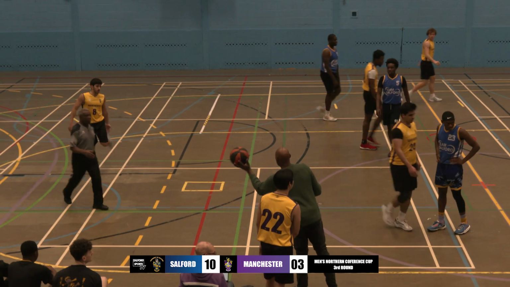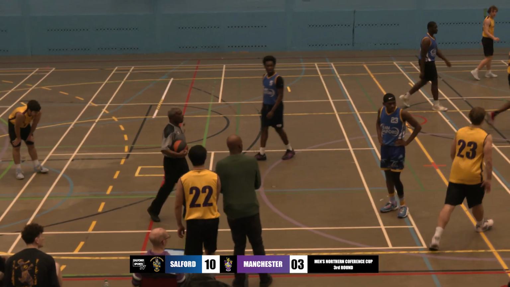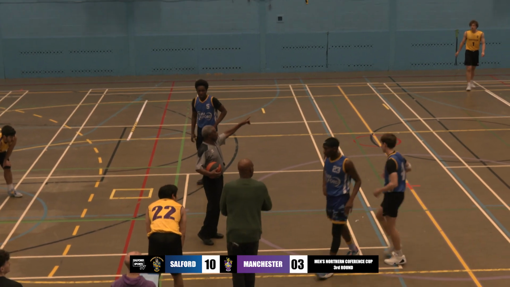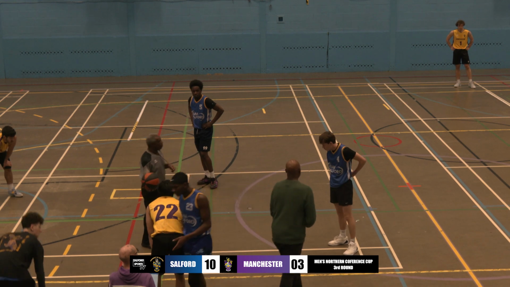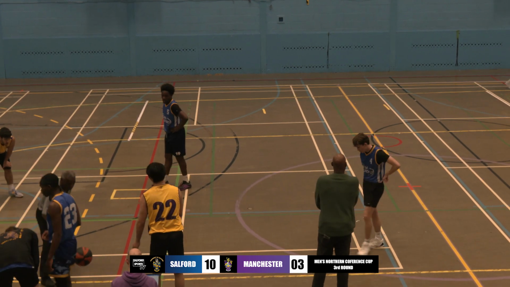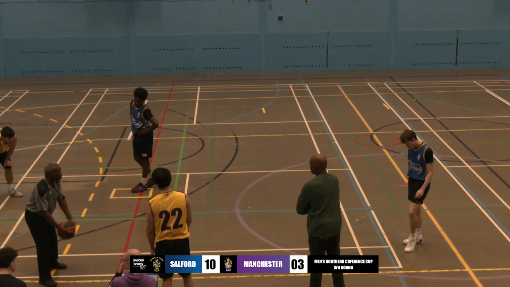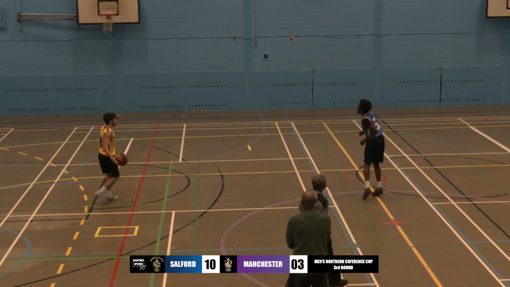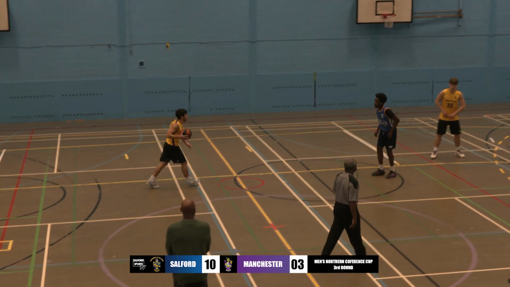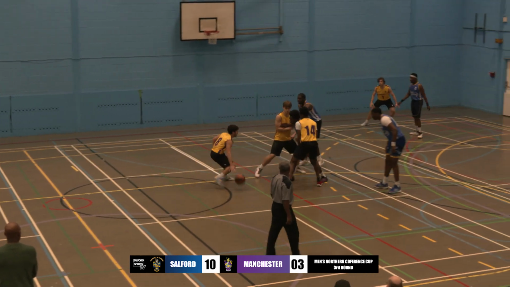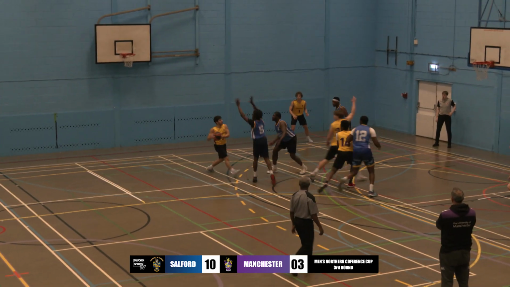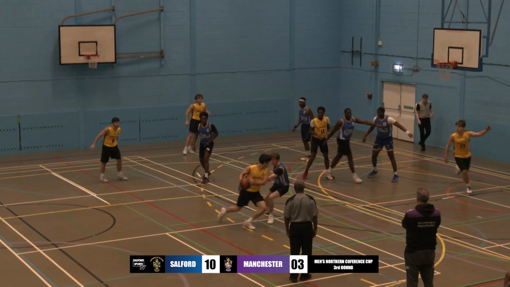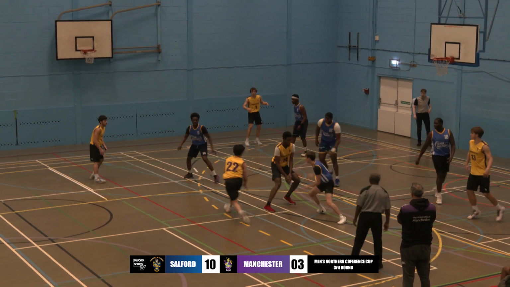That'll force a couple of changes, one from either side. Ethan Conroy checked in for the first time this evening. Bogdan Lukranetko comes in for the Uni of Manchester. Uni of Manchester a tier 3 side, mid-table through 3 games so far. Uni of Salford lead in tier 2A. So you got to feel like Salford are the favourites here.